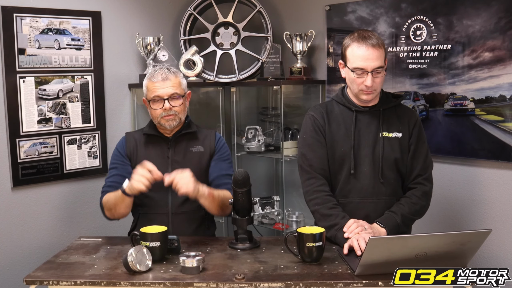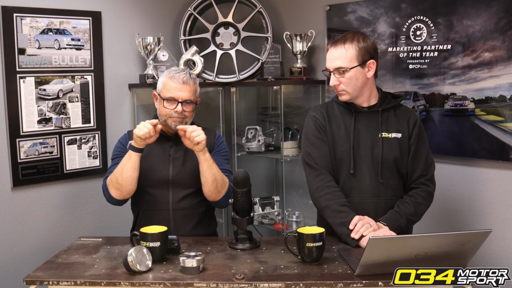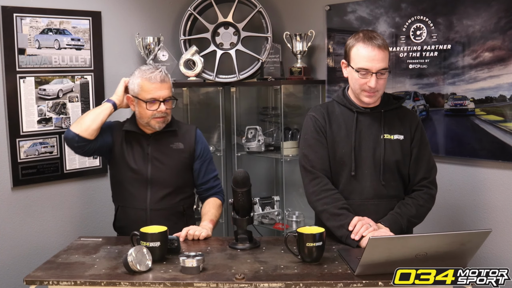A lot of these cheap Chinese eBay intercoolers that you see are actually extruded aluminum tubes. They do an aluminum extrusion, and they put these little heat sink fins on the inside. They call it an intercooler, but the air just flows right through it.